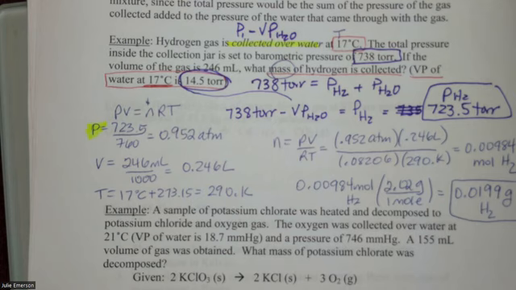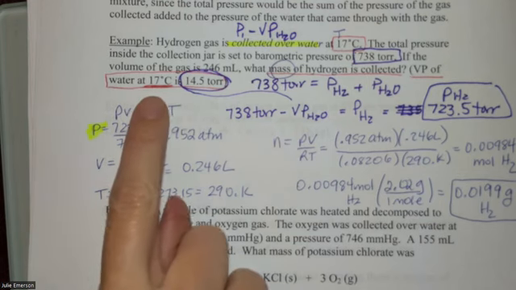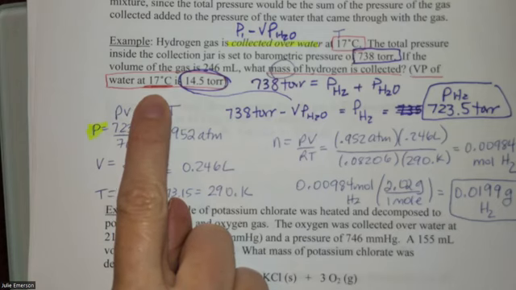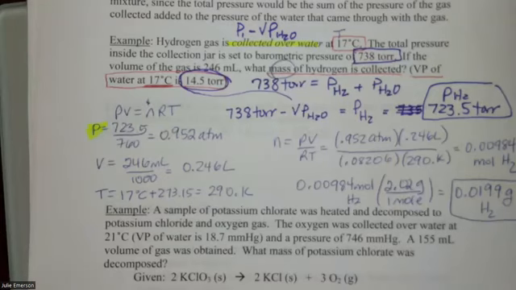So as long as we know the temperature of our particular reaction, just like in this example, it was 17 degrees Celsius, we can go to a table and look up the vapor pressure of water at 17 degrees Celsius. In fact, you'll have to do that on your homework. And that's the pressure due to water. But just know that if you're at a different temperature, the vapor pressure of water is going to be different, and we're going to see that in the next example.